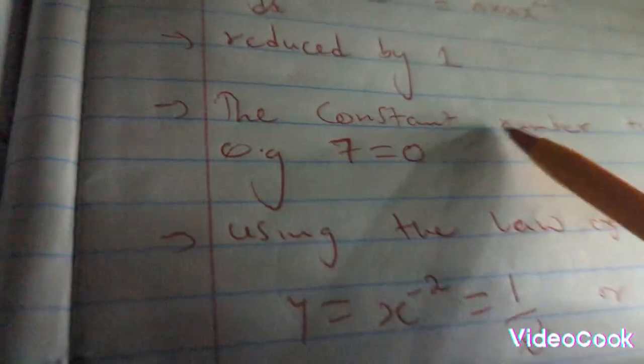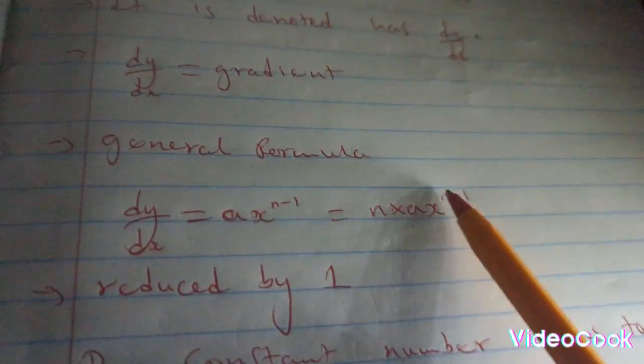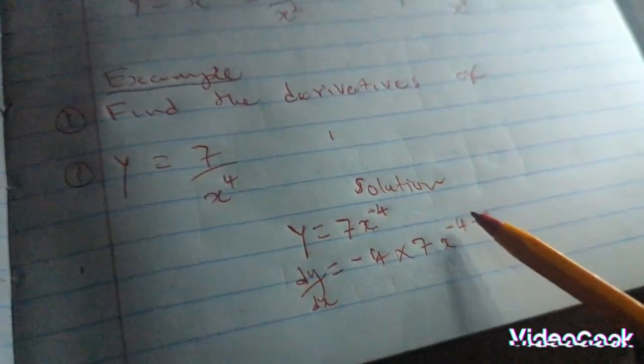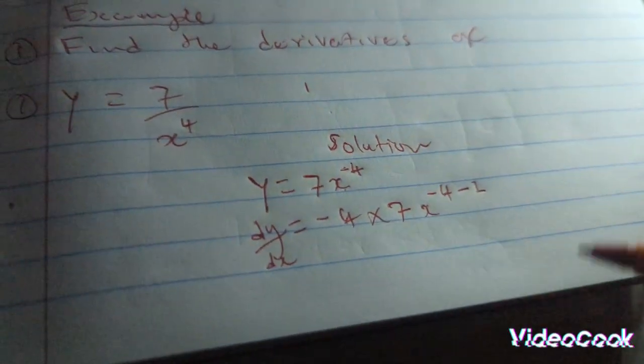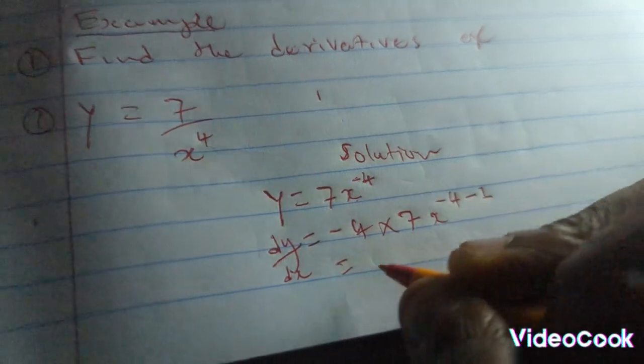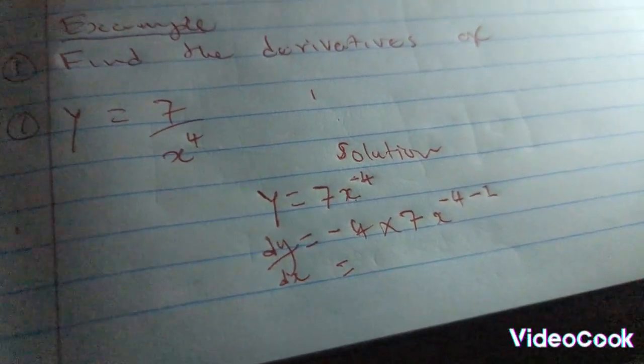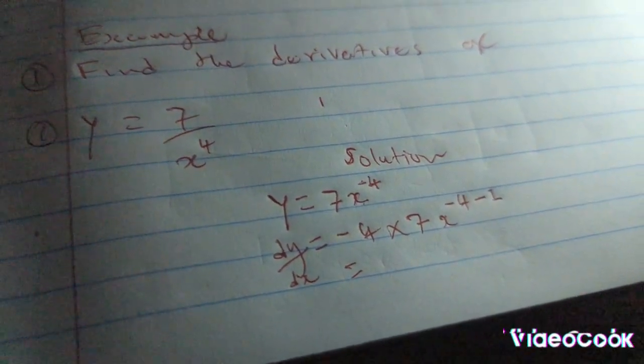We are using the general formula, which is this one. We're using the general formula, where our n is negative 4, then our a is 7. So from here it will be negative 4 times 7, which will give us negative 28 x negative 5.